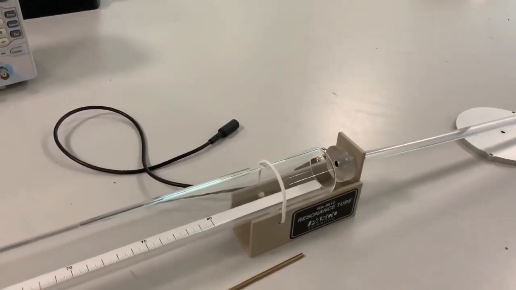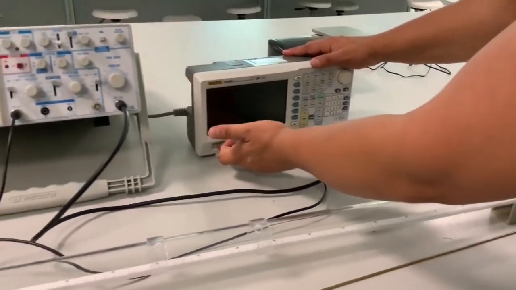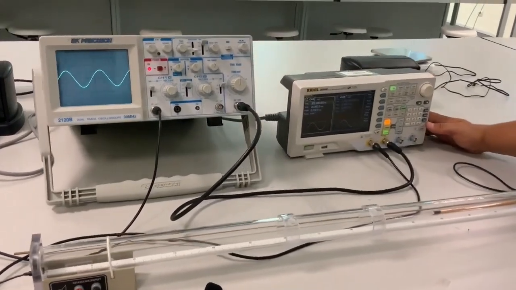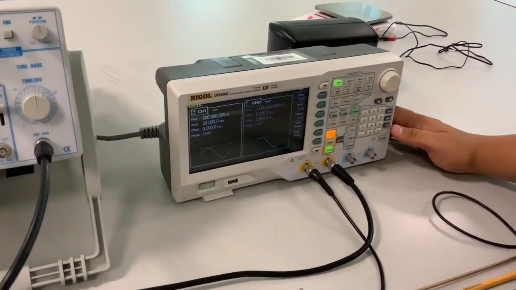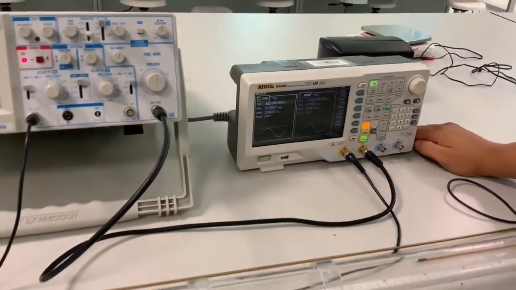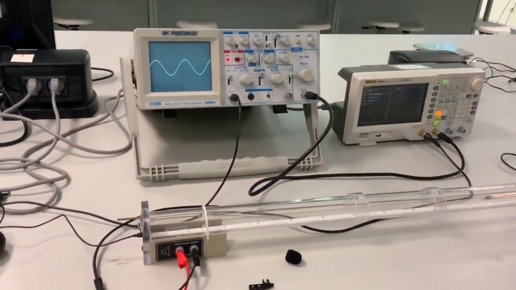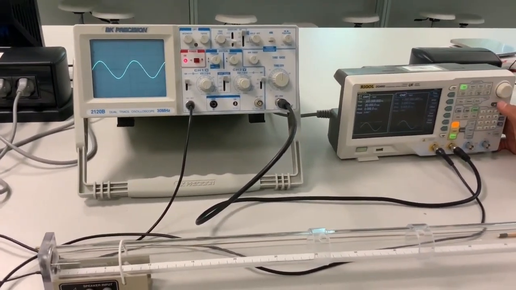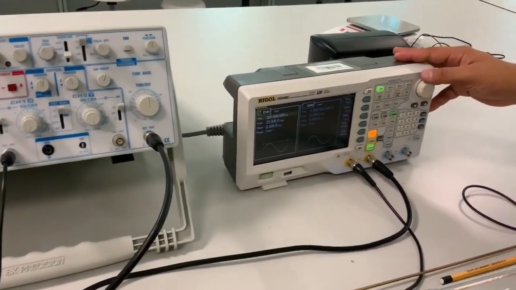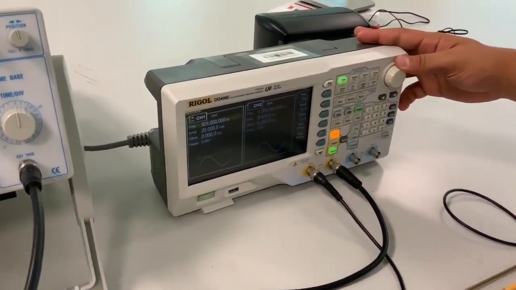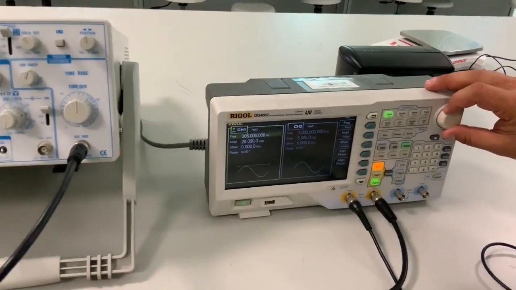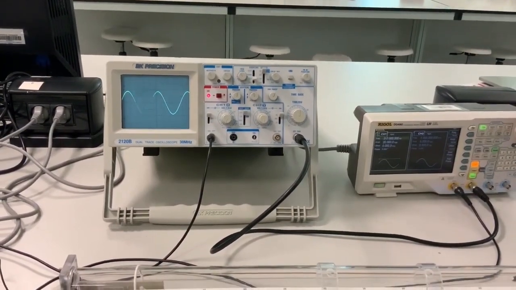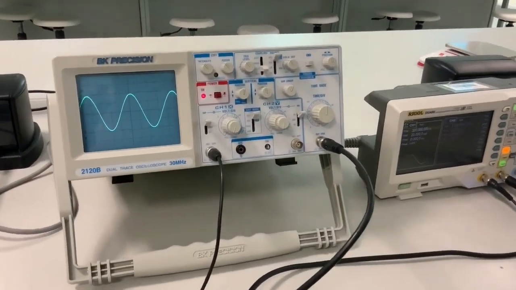Let's turn on our function generator. As you can see, we set our function generator to 300 hertz and the amplitude is 20 VPP. You have some harmonic function, and you can see some picture on our oscilloscope. Now I am going to increase my frequency in the function generator. You can see some changes in my picture. We see that the amplitude in the picture is increasing.